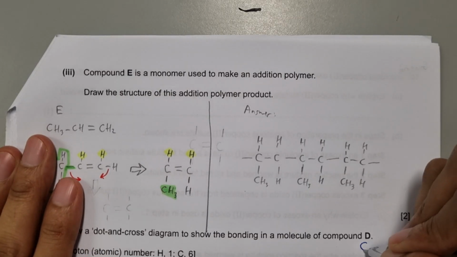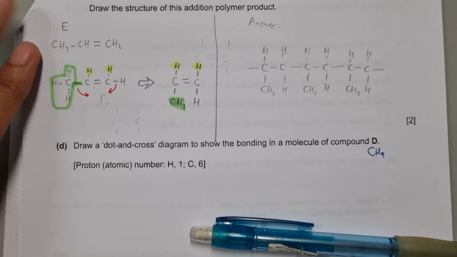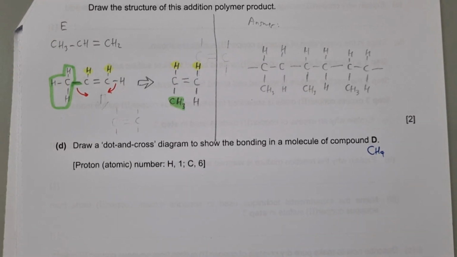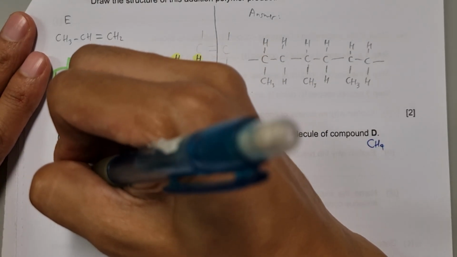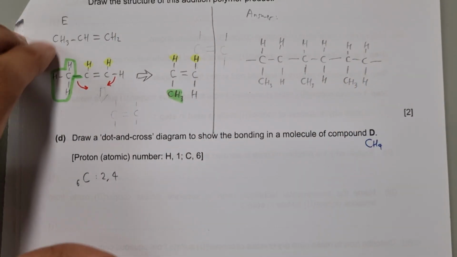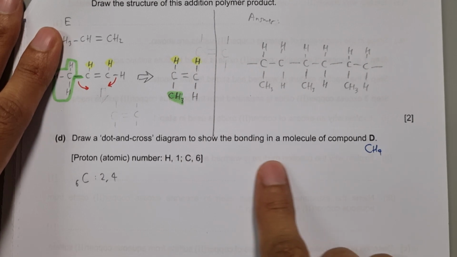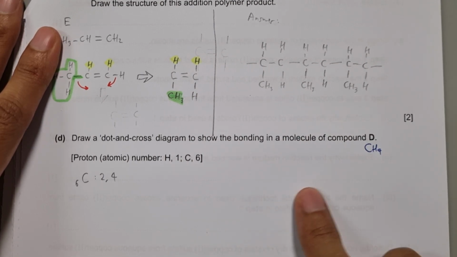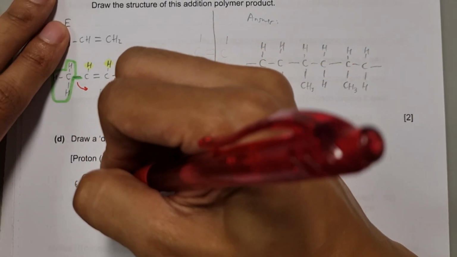Alright, this is CH4. Once again, there's quite a bit of working to do. They even give you the proton number, easy for you. So carbon is 6, 2, 4. By the way, it didn't say only the valence electrons, so that means I need to draw all electrons.